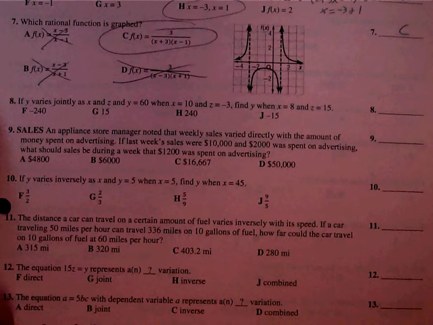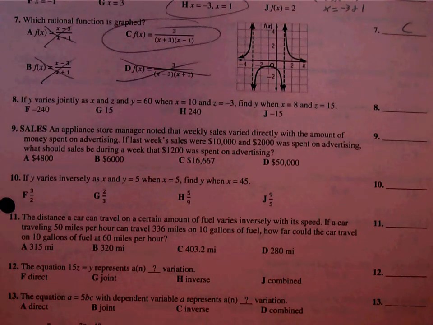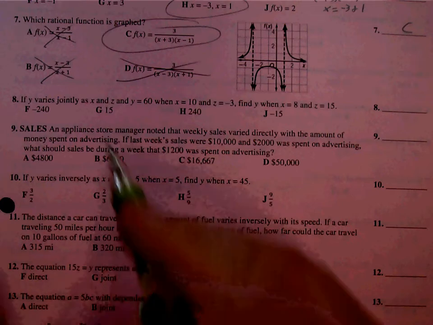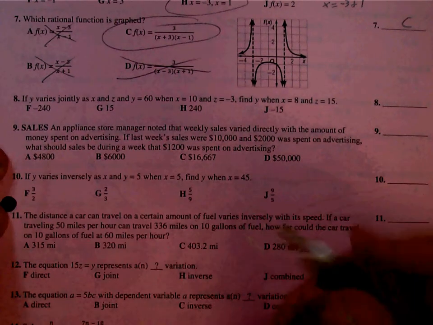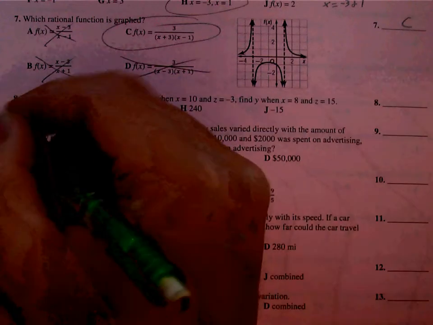All right, now we get into lots of variation problems. Way too many. There's only one on the test, but lots of them on this worksheet. But here we go. Y varies jointly as... I don't have a lot of room to work here.